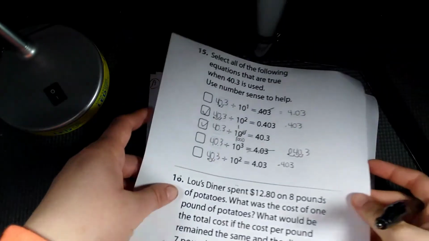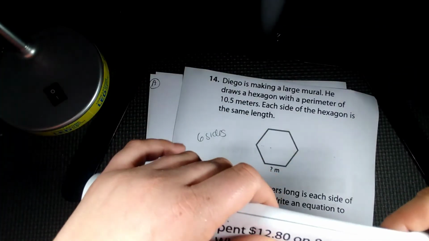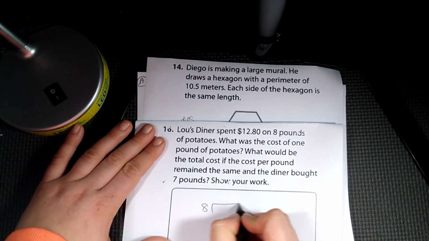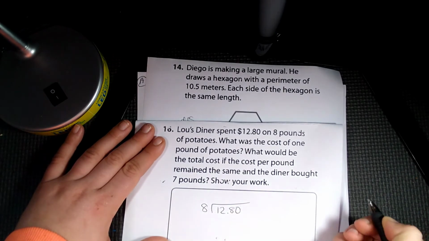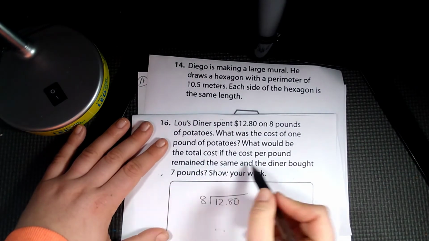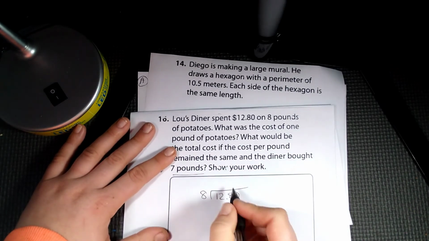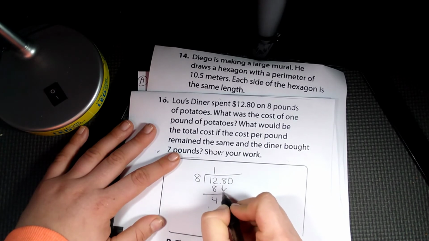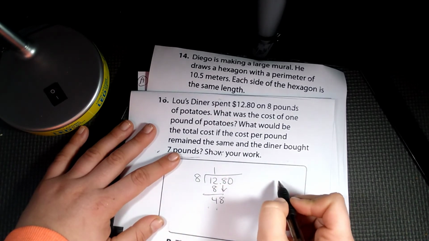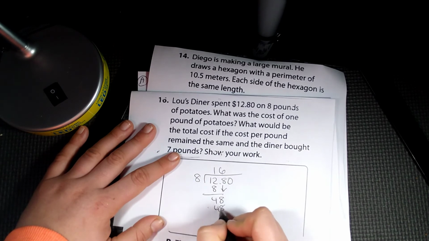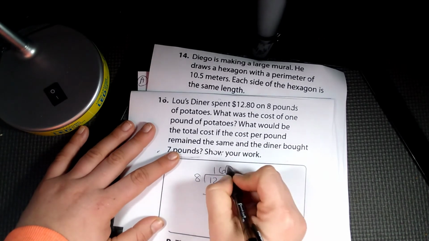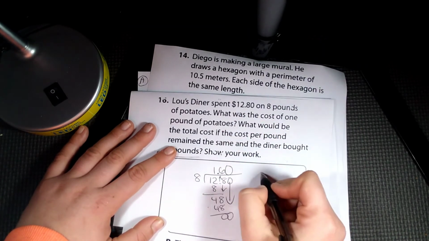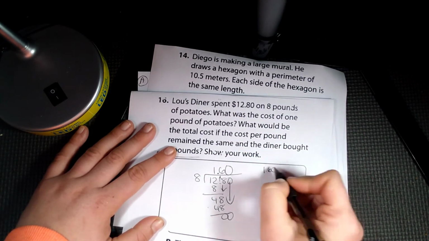Number 16, Louie's Diner spent $12.80 on 8 pounds of potatoes. What was the cost of 1 pound of potatoes? Okay, and then we have to do 7 pounds. So 128 divided by 8, it goes in 6 times. Bring down my 0, it goes in 0 times. Bring up my decimal point. So it's $1.60 for the first part.